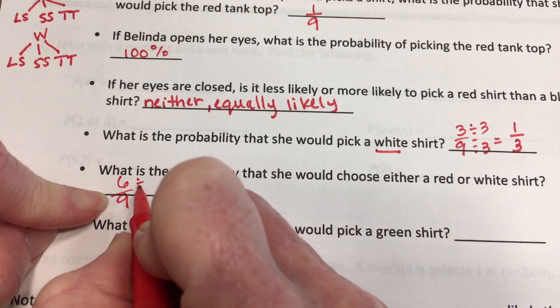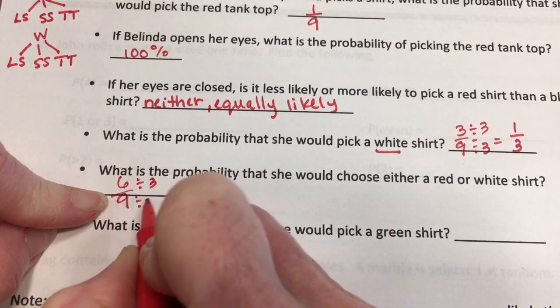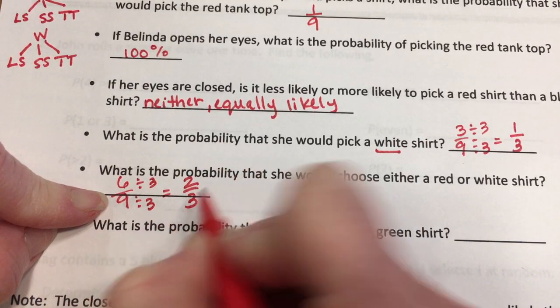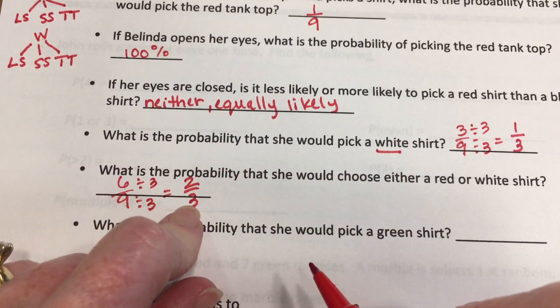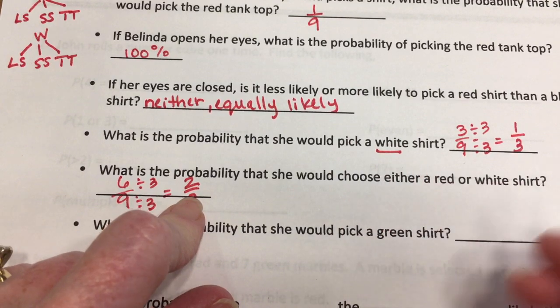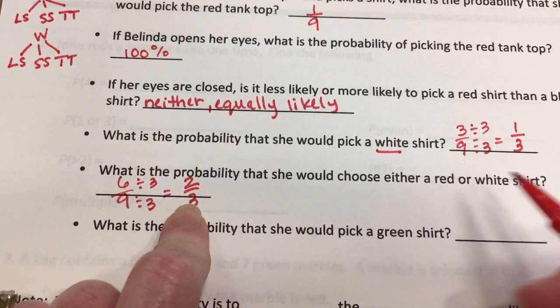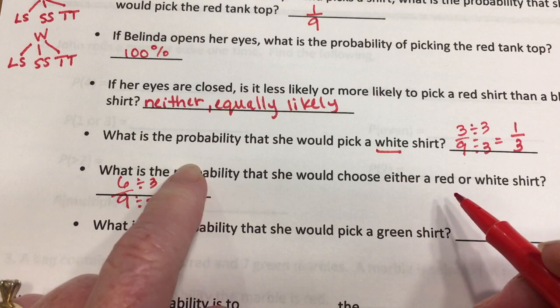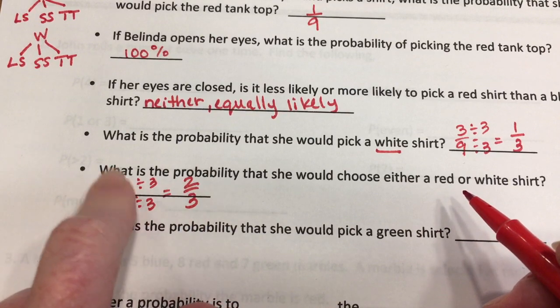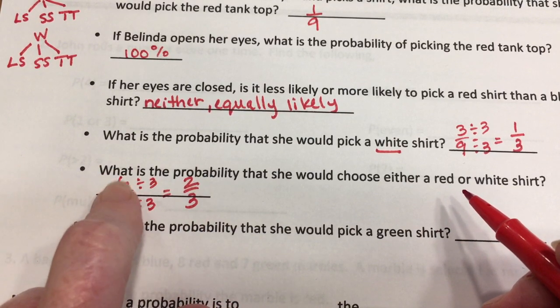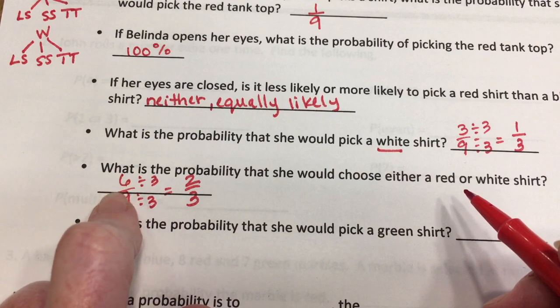Again, this can be simplified. This is divisible by 3. So this is 2 out of 3. For every 3 shirts, 2 of them are either red or white. Did the probability get better for red or white? Yes, because there were more possibilities that would make this true.